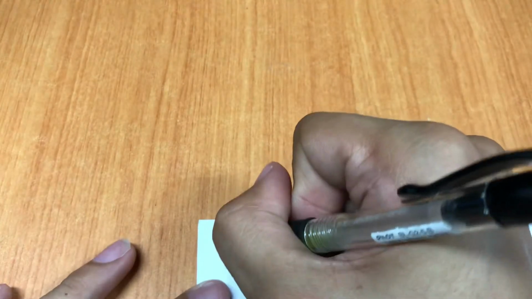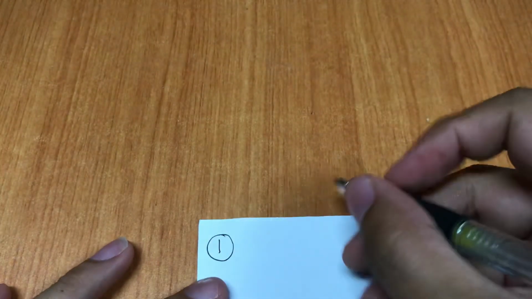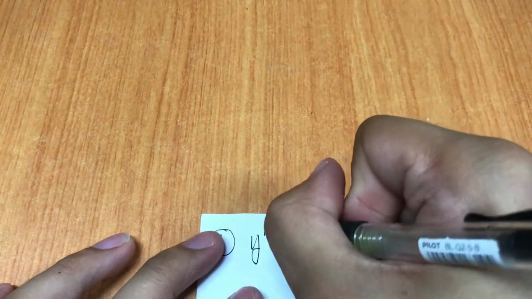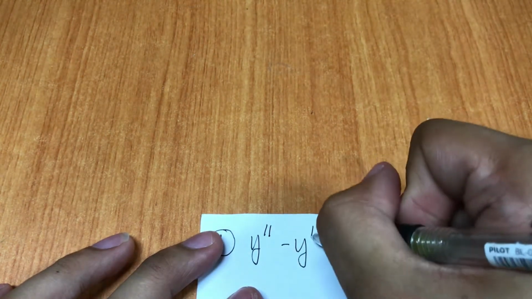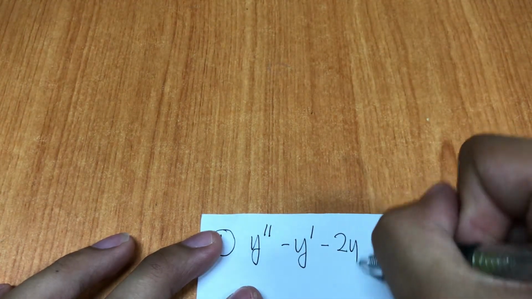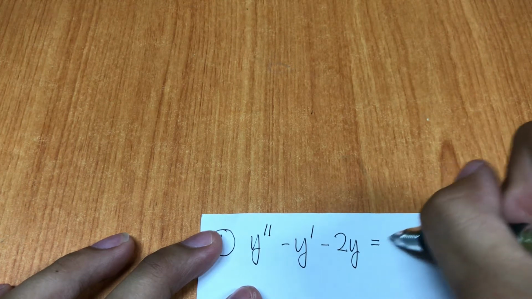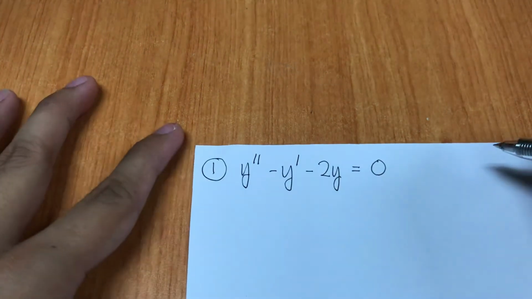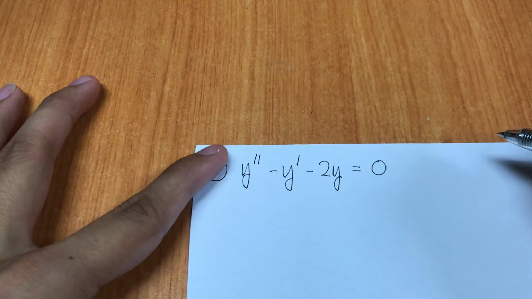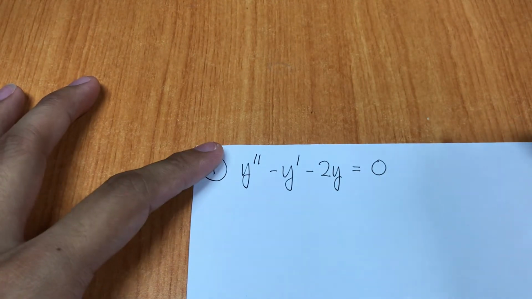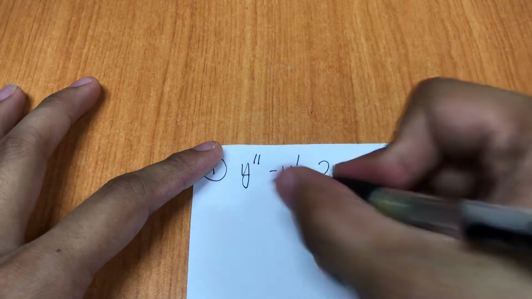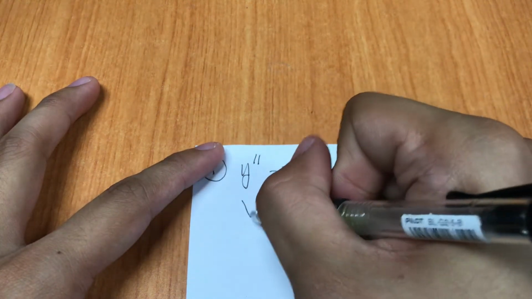So let's try solving linear homogeneous equations with constant coefficients. The first example: y double prime plus y prime minus 2y equal to 0. The idea is that with this kind of differential equation, it's the easiest to solve, right? Because we can just transform it into a quadratic polynomial equation.